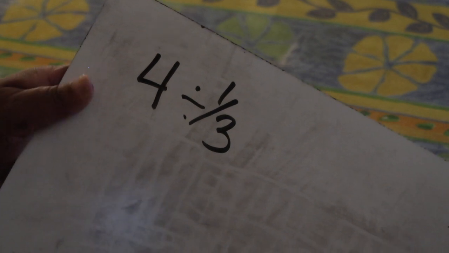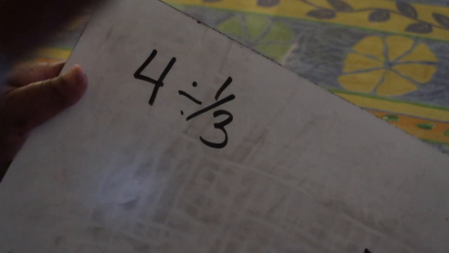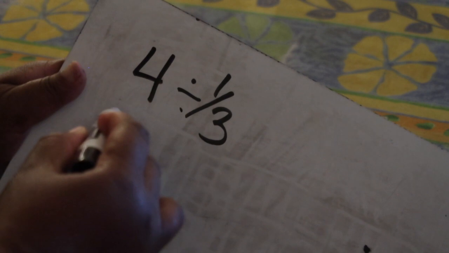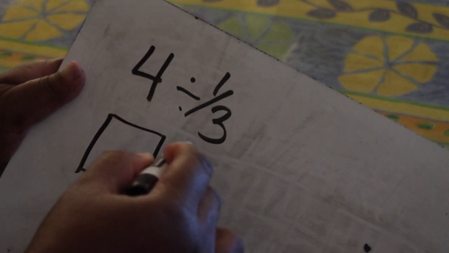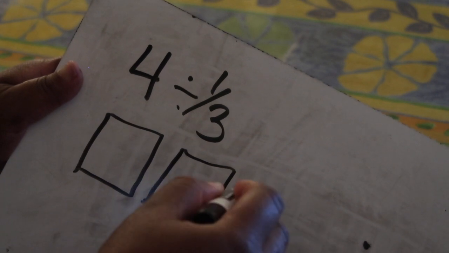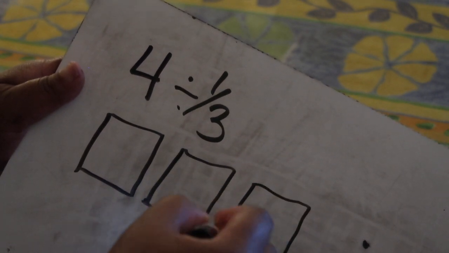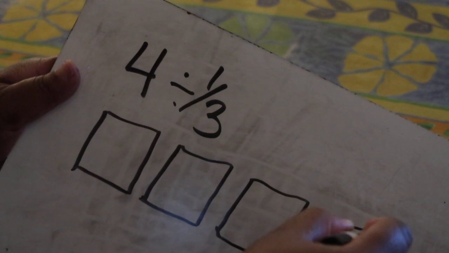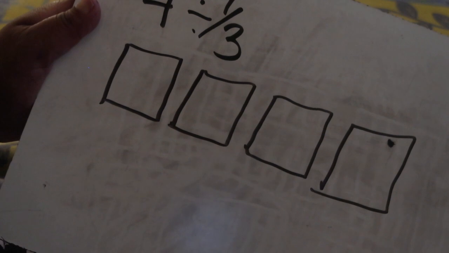All right, so let's start with our model. I am still going to do the number line, but I think I should start with a model first just so you can see it better. So there are my 4 cups of trail mix, okay? And I want to make baggies that have 1/3 of the mix.